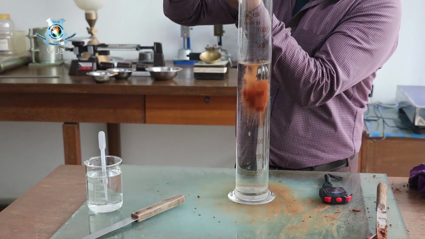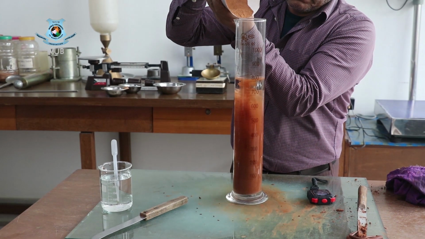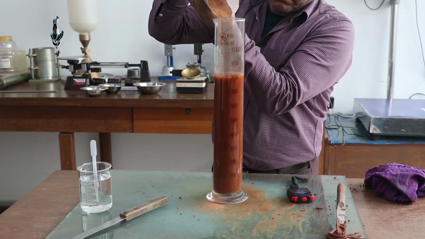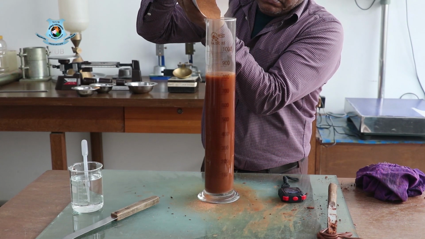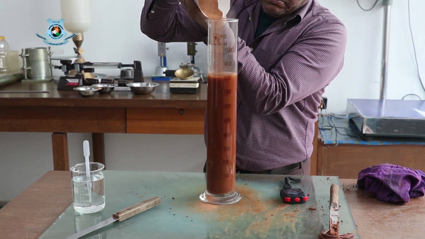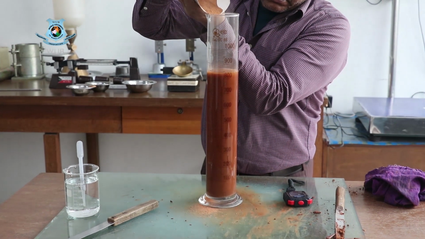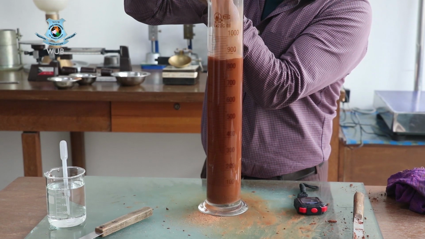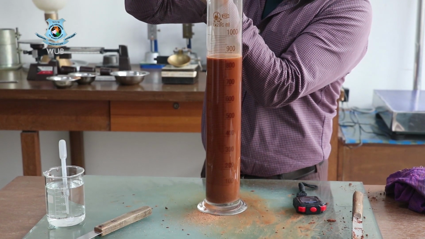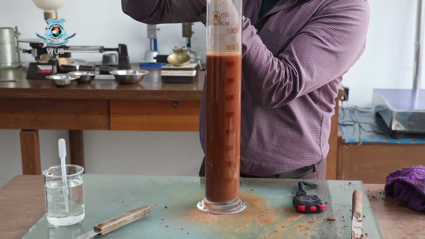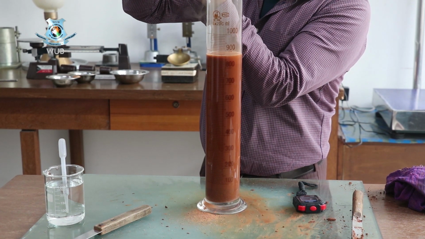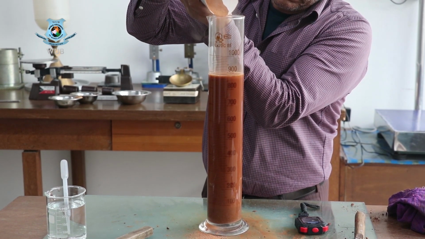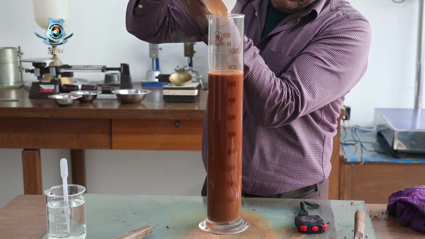After the pouring is completed, we have to wait for 1 minute to let the particles settle. I repeat, the coarser particles fall fast and the finest ones remain in suspension. So we have to blend it very carefully. In that case, we have to wait for a time.